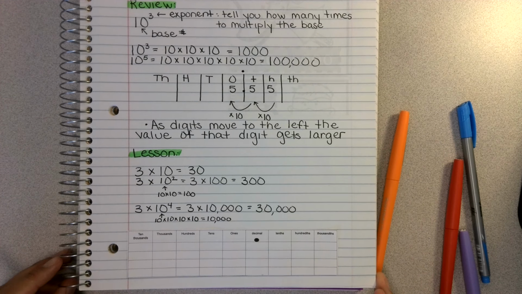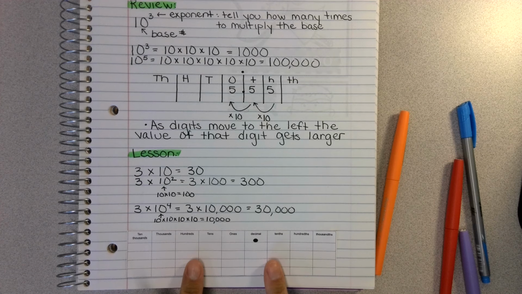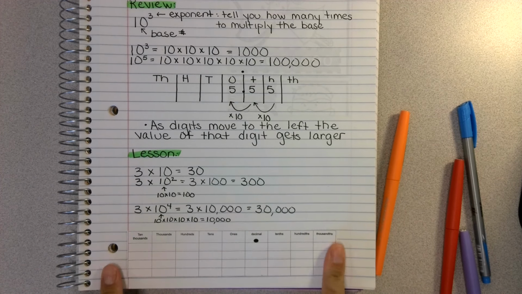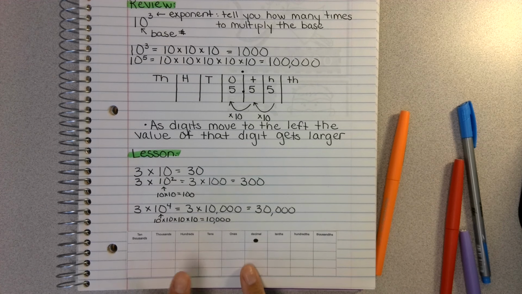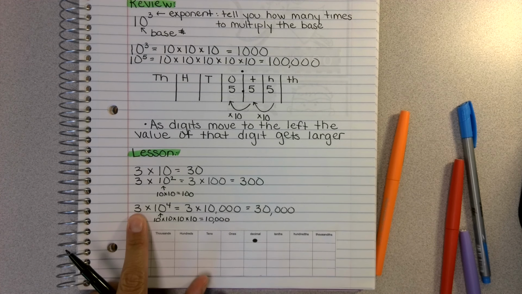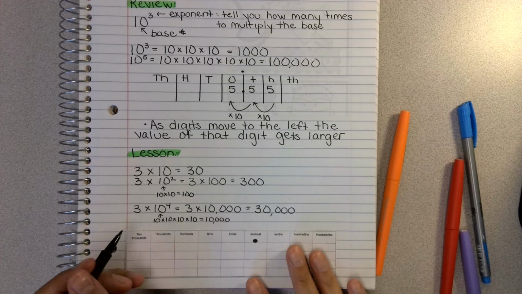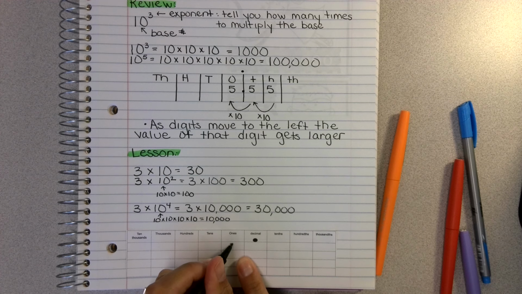All right, so you have some of these place value charts in your materials to print, or if you picked up a packet, it's in the packet. So I'm going to show you what this 3 is actually doing when we do it times 10 to the fourth power. So we started out with 3, and 3 was just in our ones.